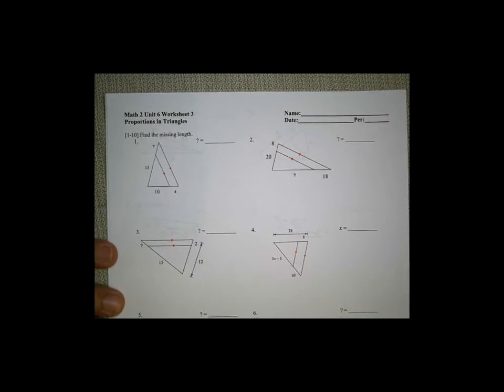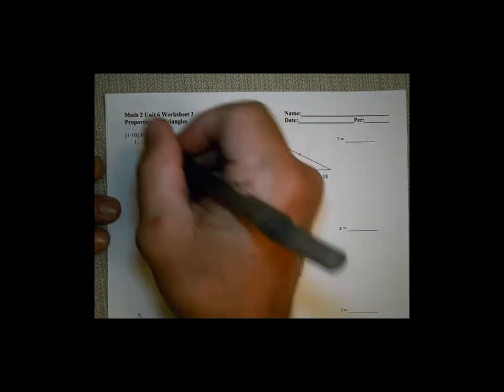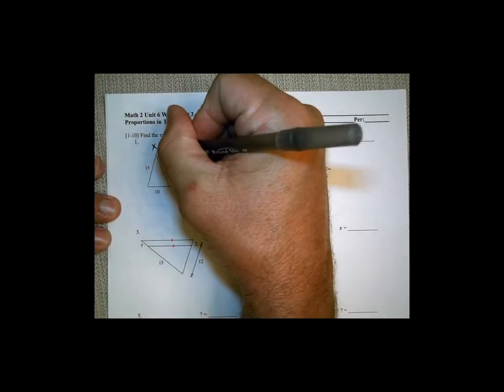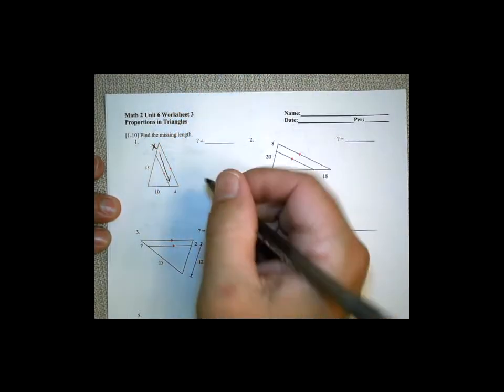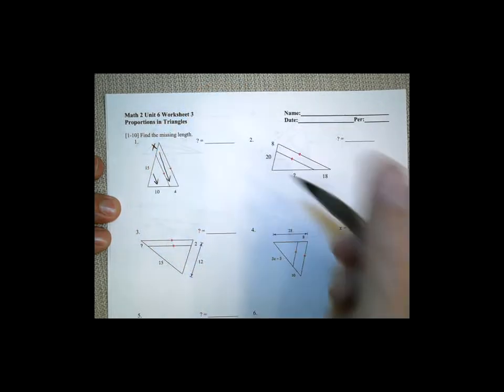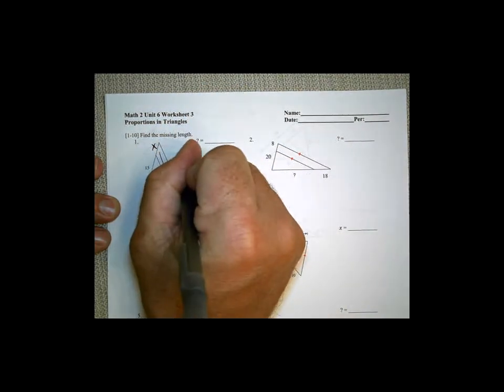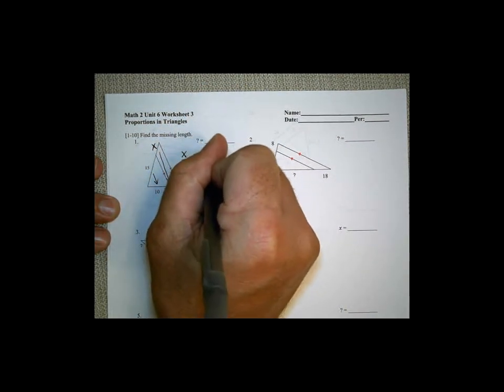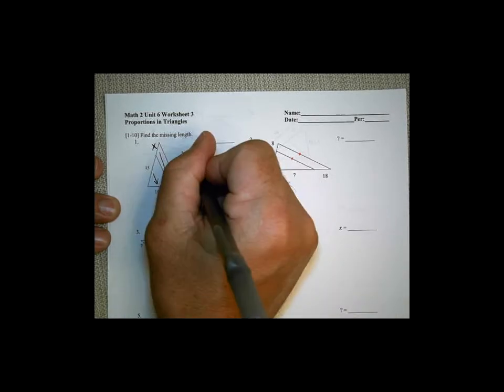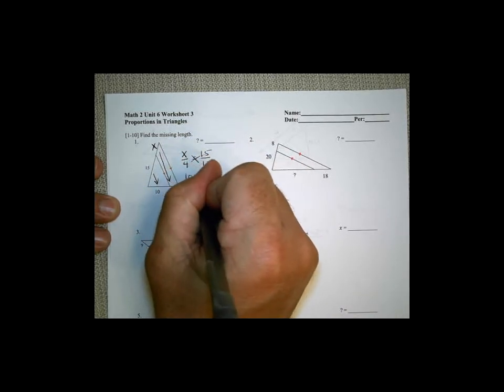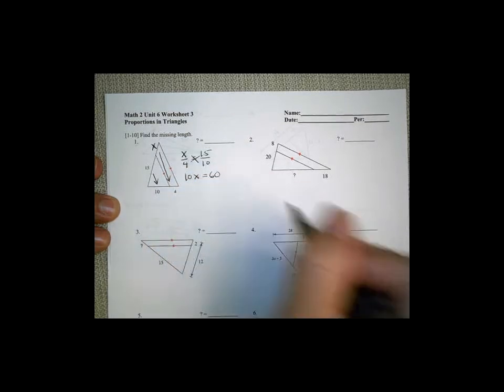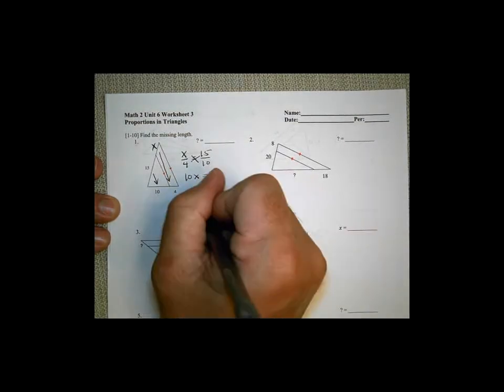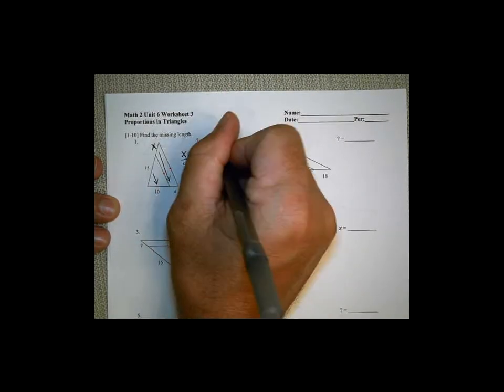All right, so remember, this is a side splitter, so we'll call this X. X over 4 equals 15 over 10. We cross multiply, we get 10X equals 60. Divide both sides by 10 and we get X equals 6. All right, moving on to number 3.